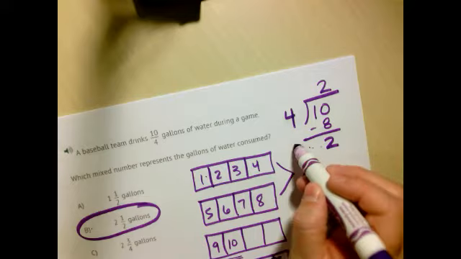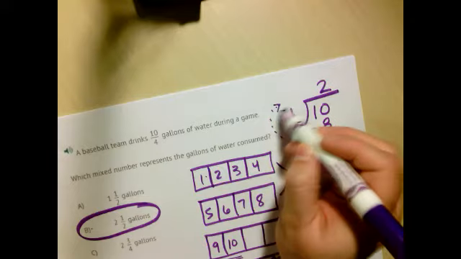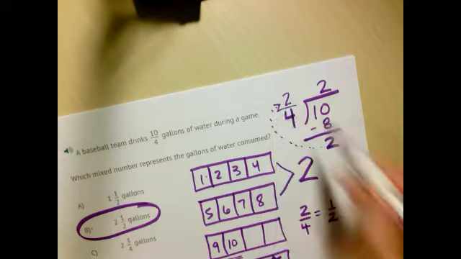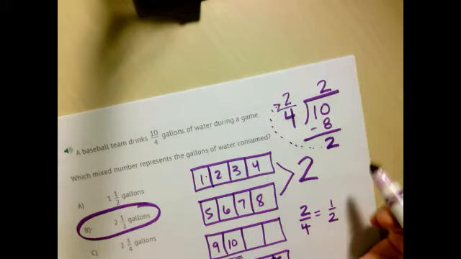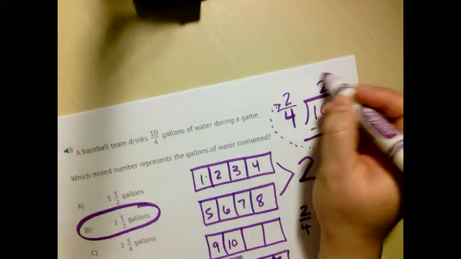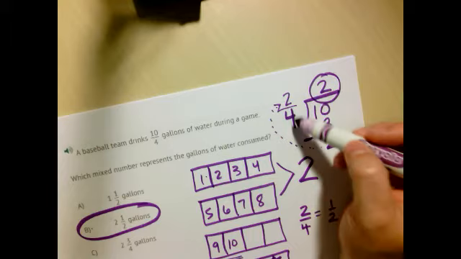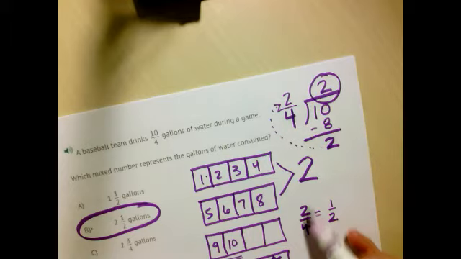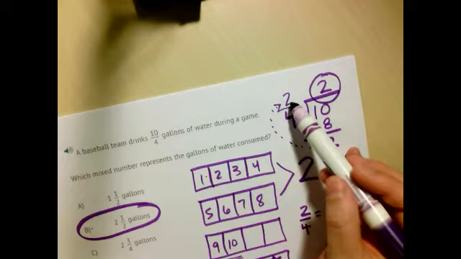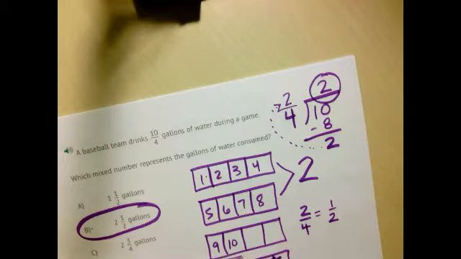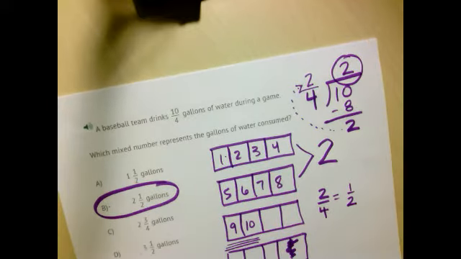So this 2 gets to jump up here and become the numerator. So here's my whole number, so 2 2/4, which is the same thing that I got here. And it's going to reduce to 2 1/2. So both methods get you to the same answer.